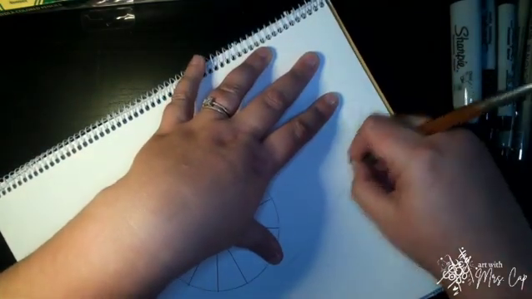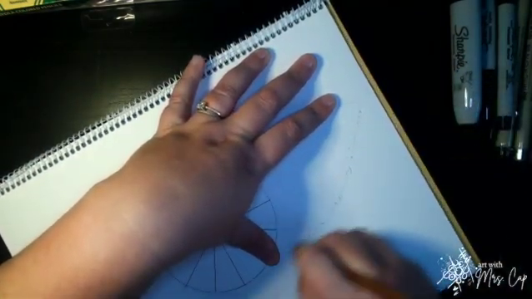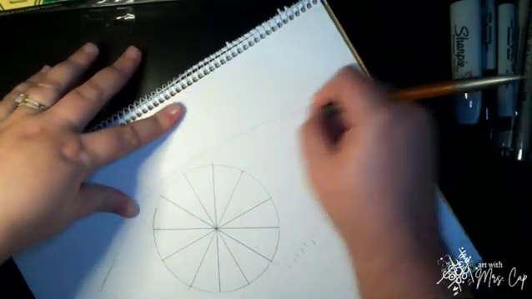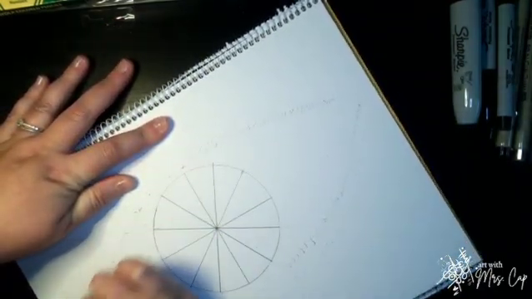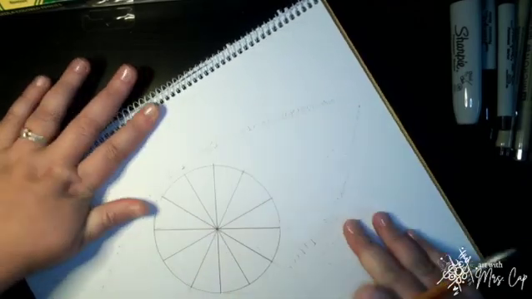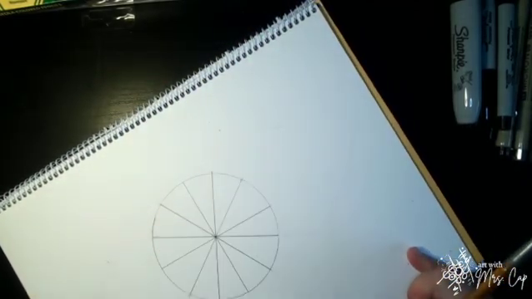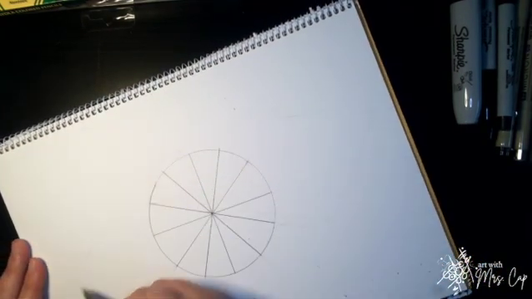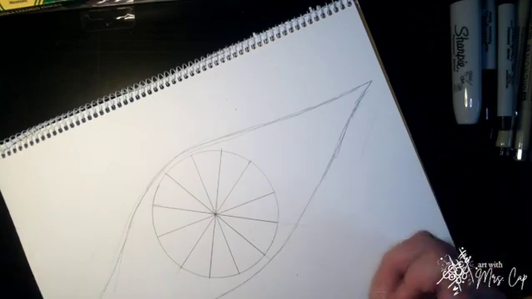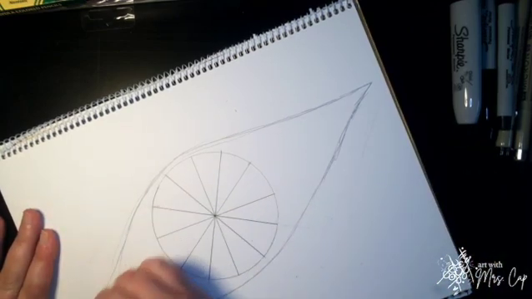I'm going to do a dragon's eye instead of an actual eye. So then let me back this up. All right, because a dragon's eye is kind of fun. All right. So I'm going to do a dragon eye for this. All right, so I sketched in that shape.